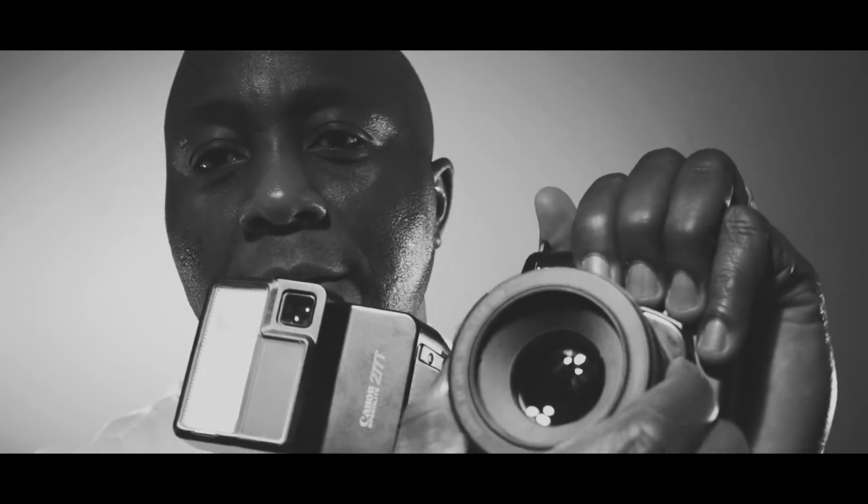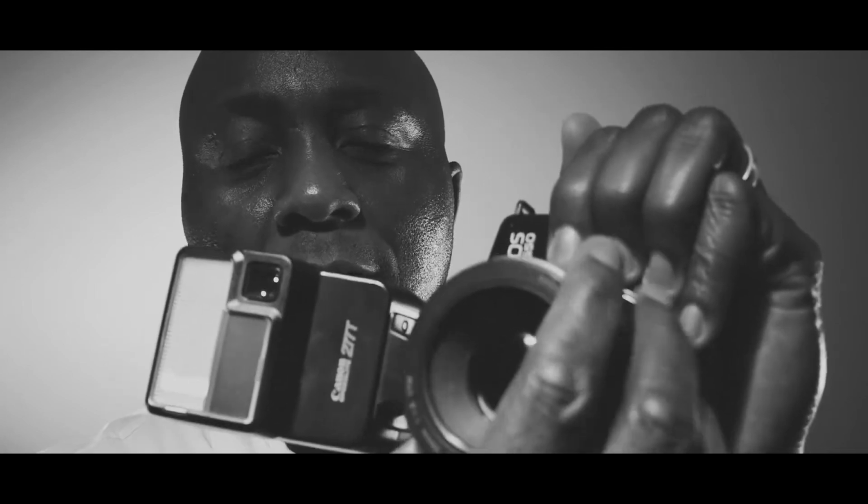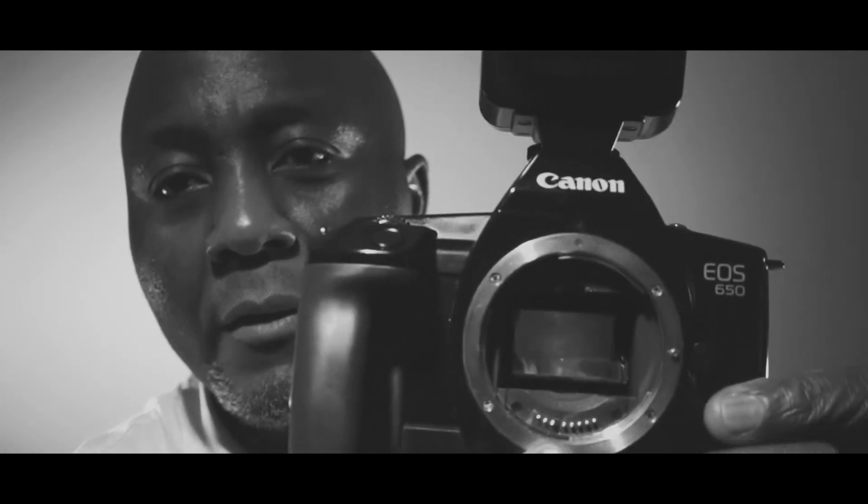So the Canon EOS 650 camera is an SLR. That means that it's a single lens reflex camera, which implies that if you, for example, open this up here, take off the lens, it has the mirror in there which reflects basically the image that's coming through the lens right into the viewfinder.